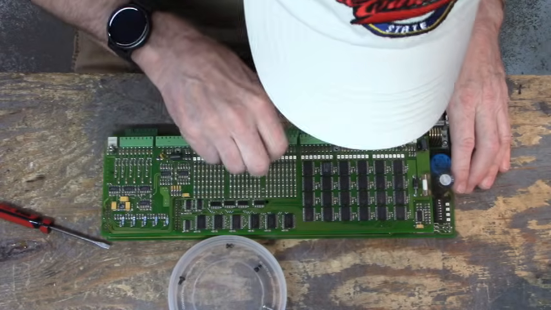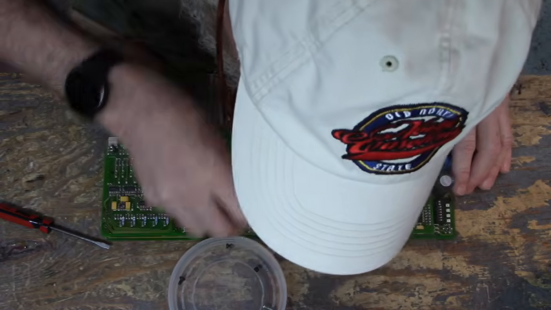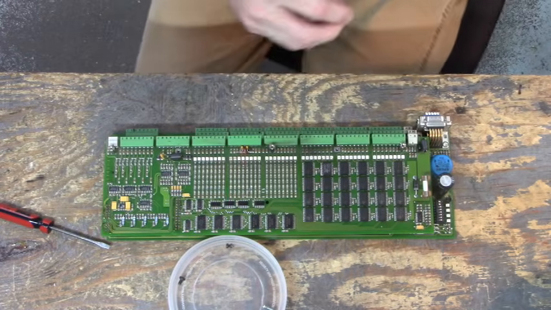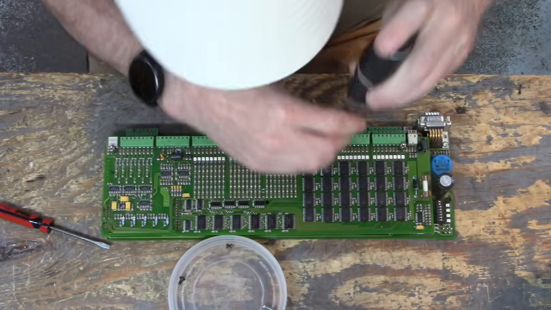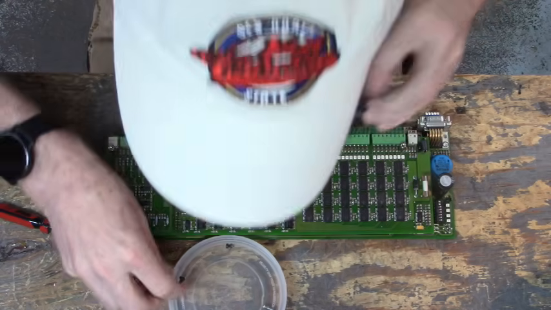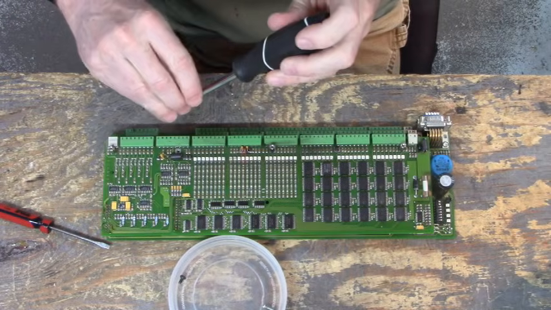This one goes here. These two screws, they go right here. That one and this one.